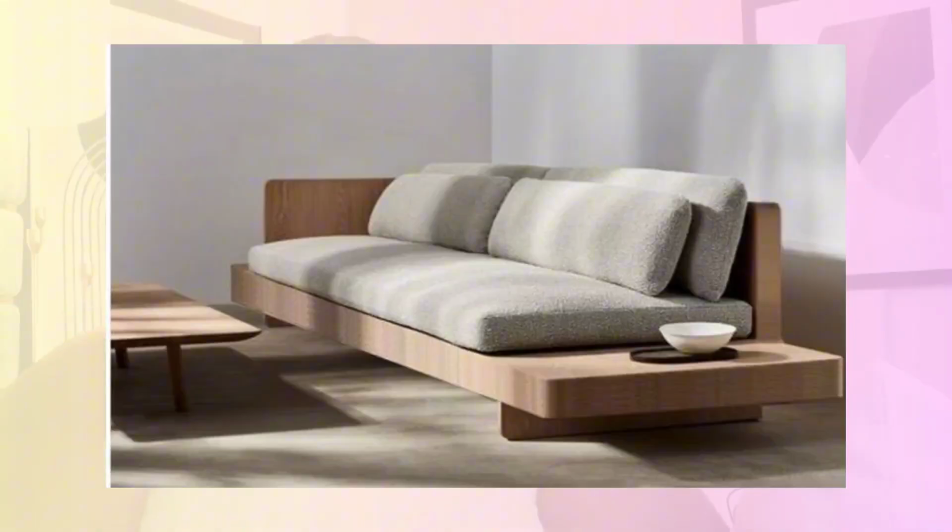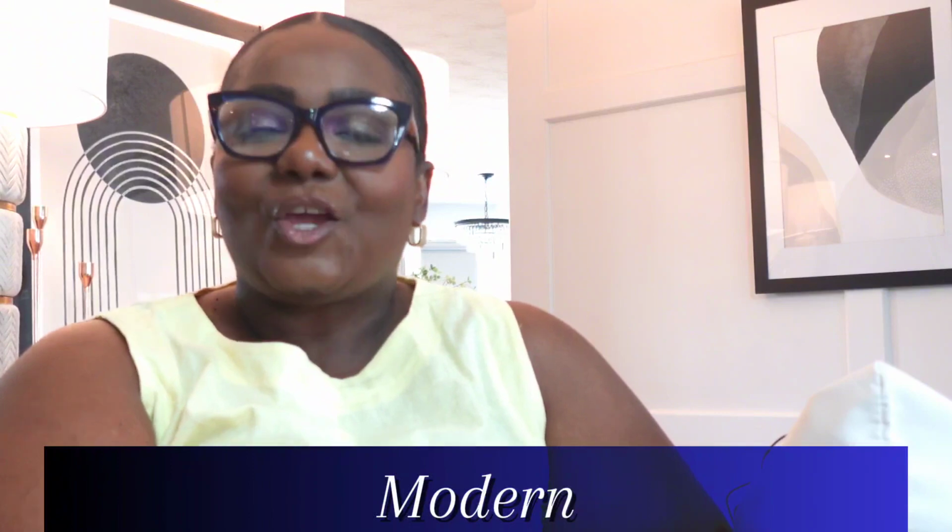Let's move on to this sofa. This sofa is very clean line. It has the neutral colors. It's bringing in those warm neutral colors. It has the fabric back and the fabric seat, but it has a wooden base. Very clean line. Also, it has a very low profile. What is this? Is it modern or is it contemporary? If you said this piece was a modern piece, you are correct. Again, good. I think you guys are starting to get it.